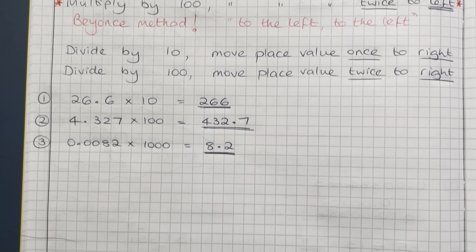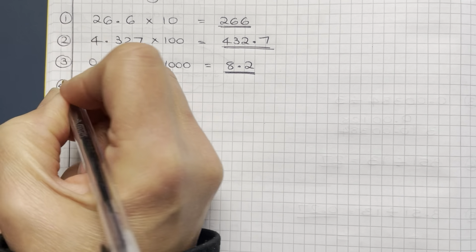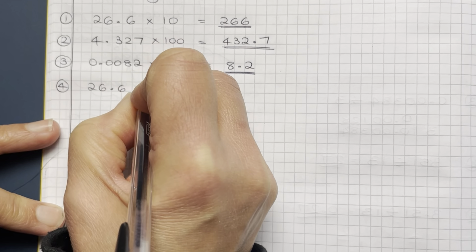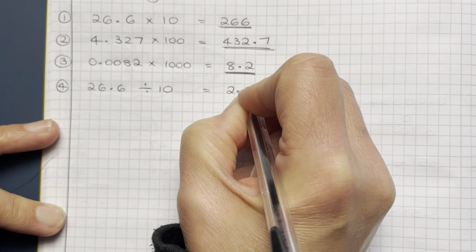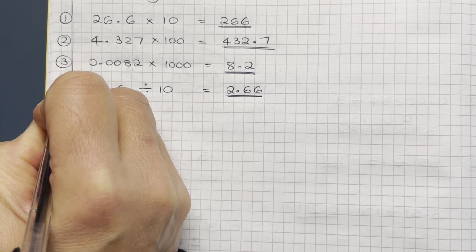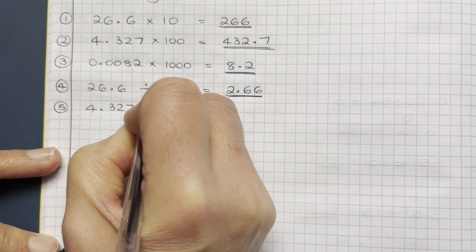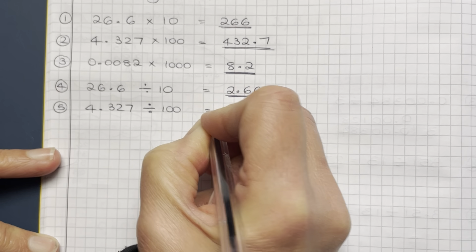Let's do the same again, but with division. I'm going to use the same numbers. 26.6. This time I'm dividing by 10. That's going to give me 2.66. Question 5. 4.327. This time I'm dividing by 100.